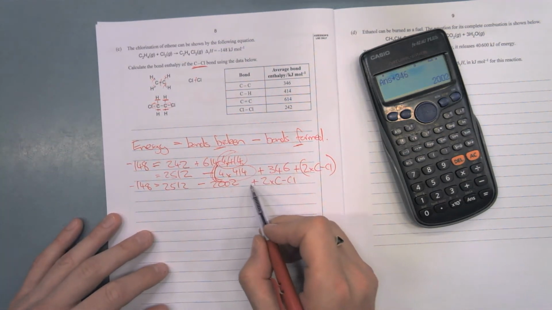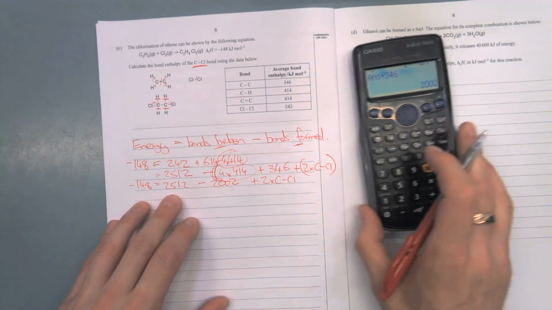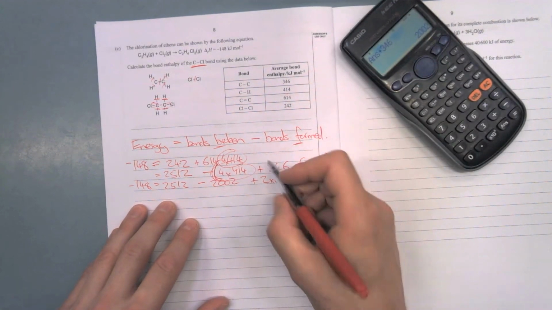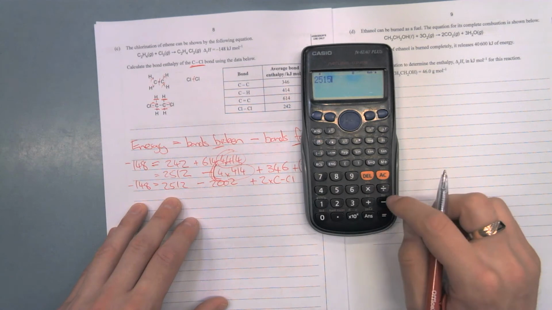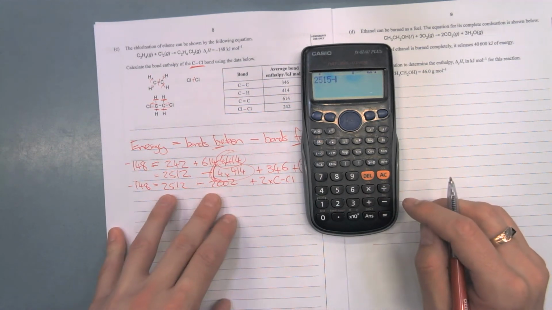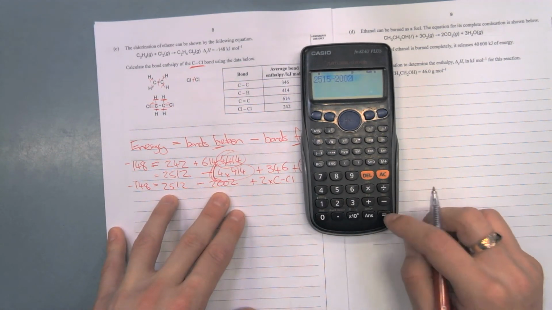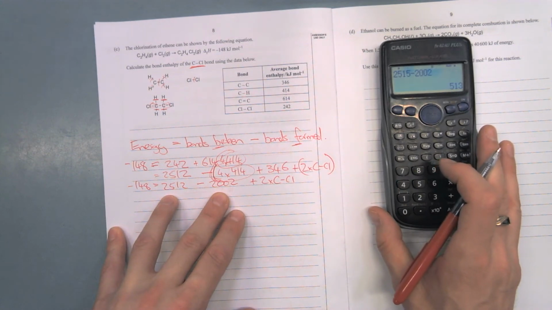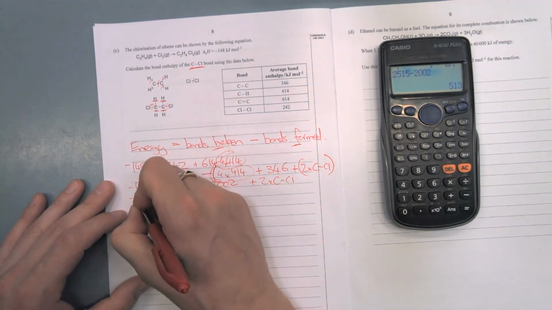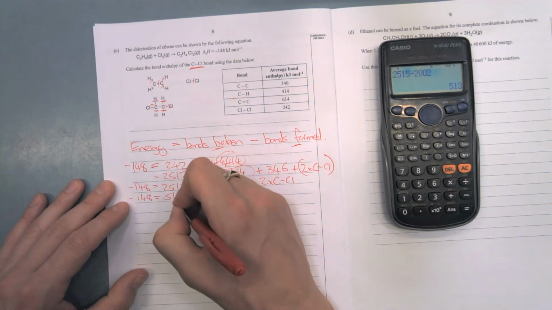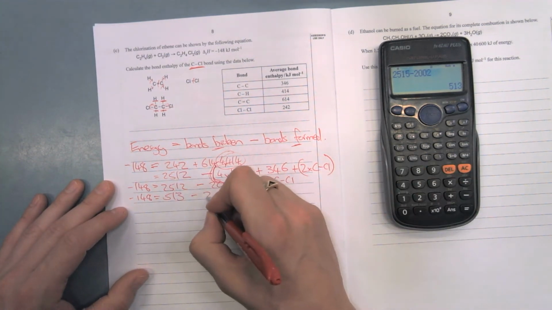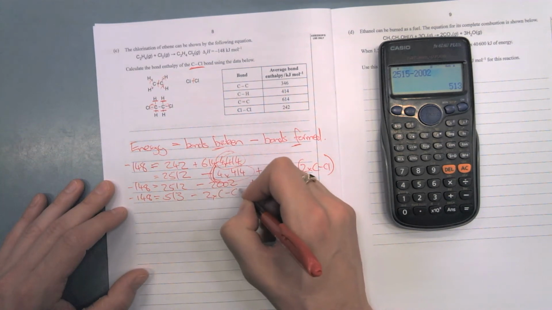Alright, we can subtract that from that, and then this becomes negative. So we get 2512 minus 2002 equals 513. Okay, so negative 148 equals 513 minus 2 times carbon chlorine.